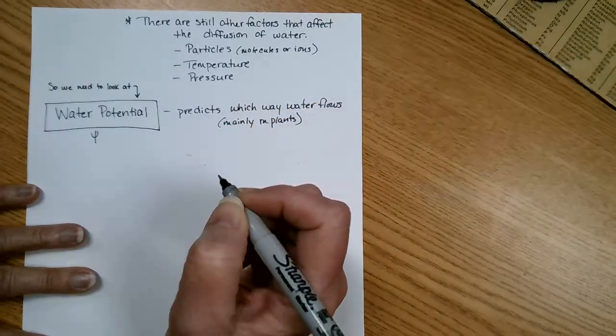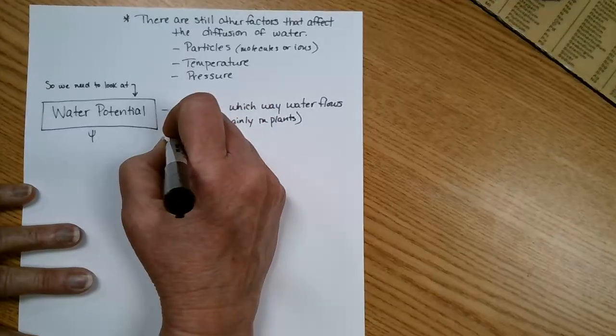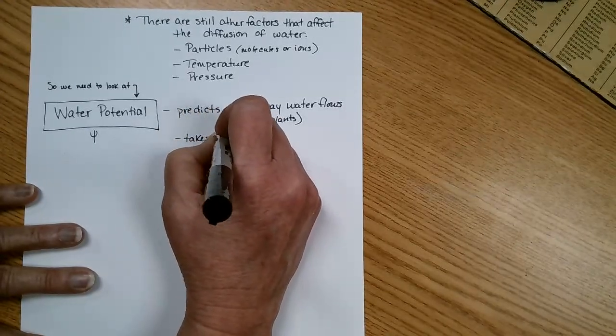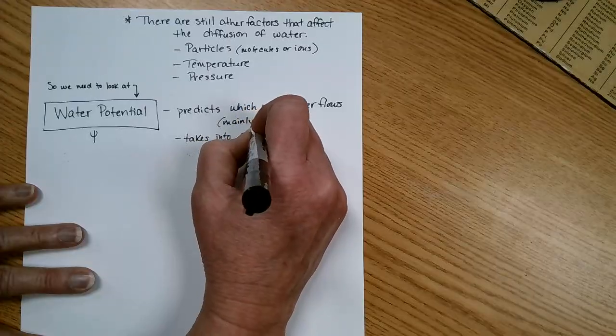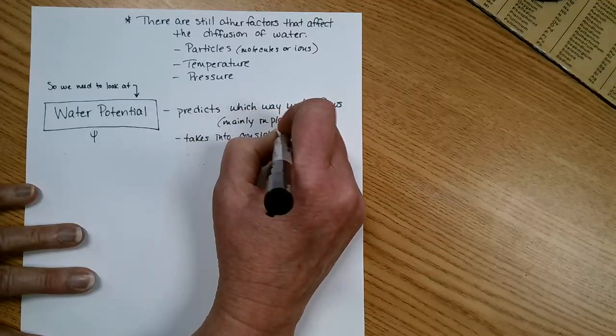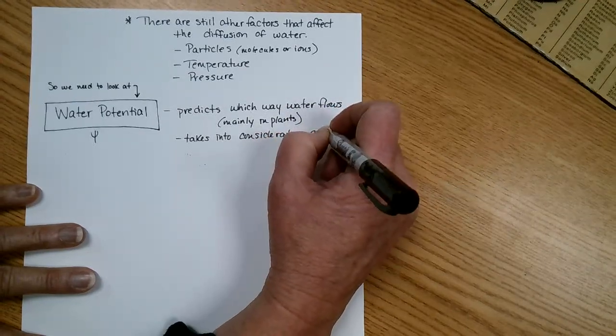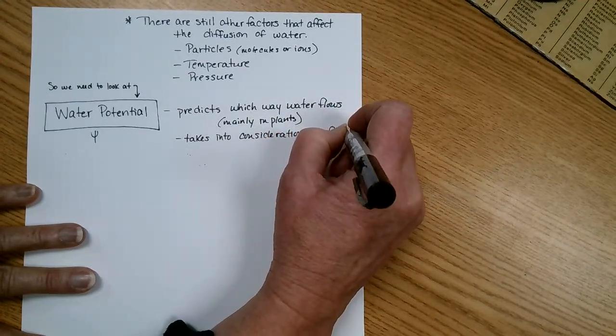They have to have that water for photosynthesis. It takes into consideration all these factors, not just concentration.